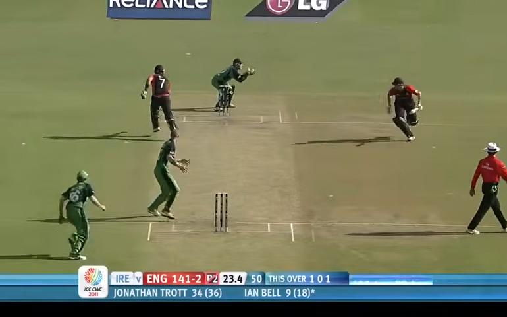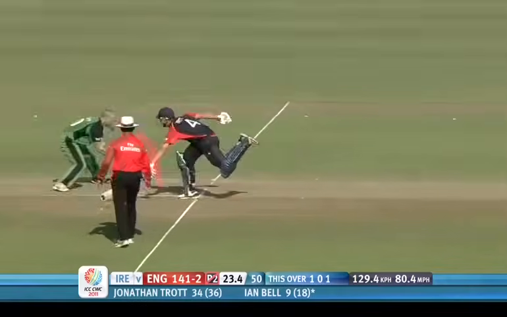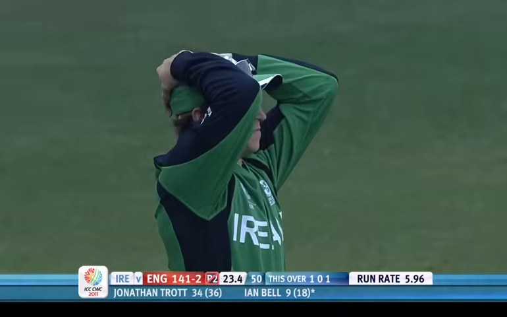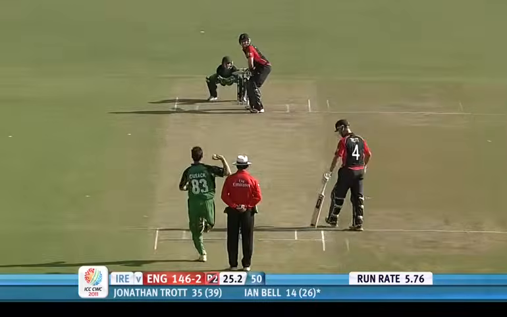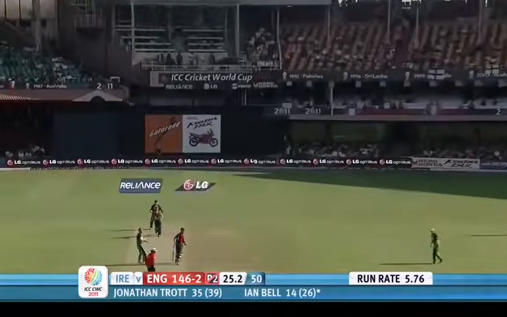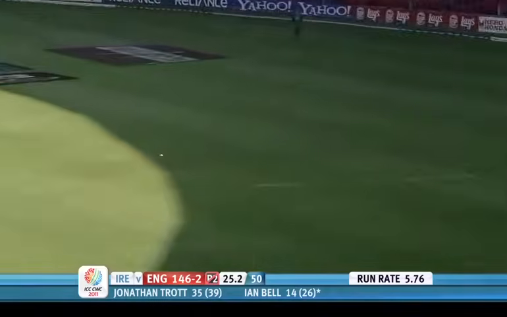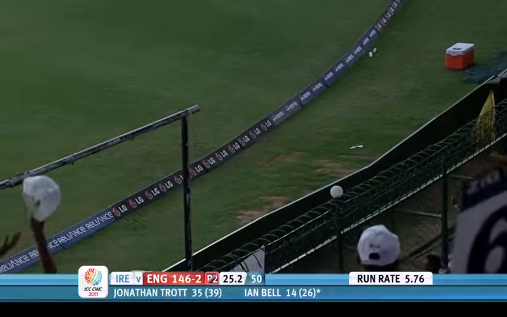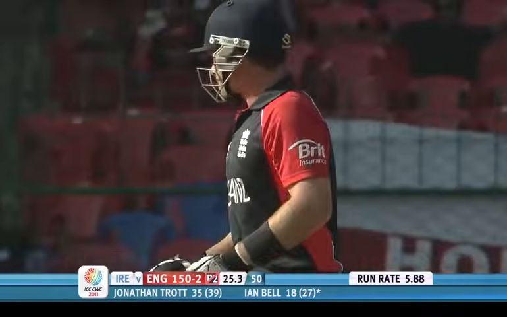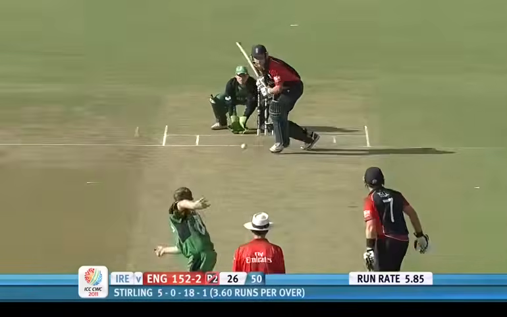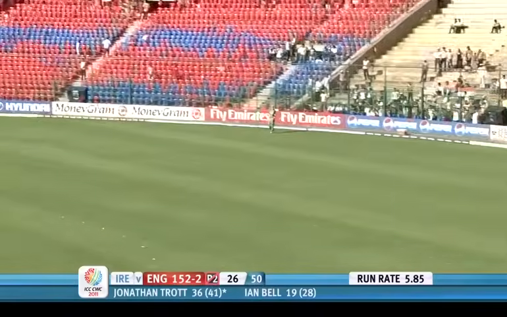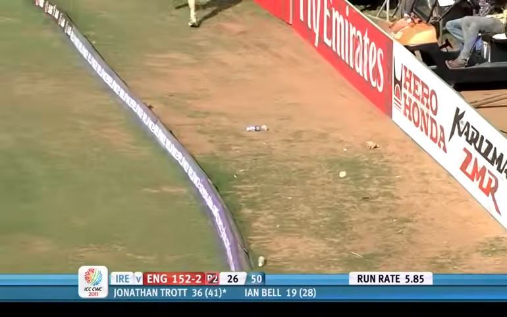Chance of a run out here. In the end, both batsmen make their grounds. Good shot. Chipped over the infield, one bounce over the rope. And the 150 comes up for England. That didn't work. First delivery, 4.